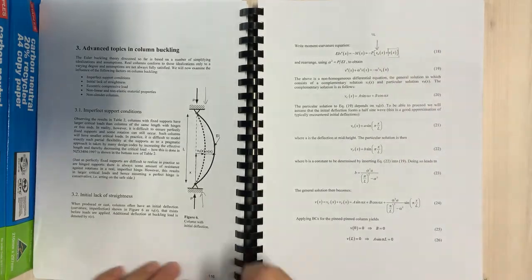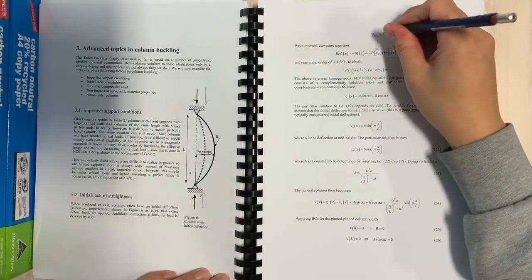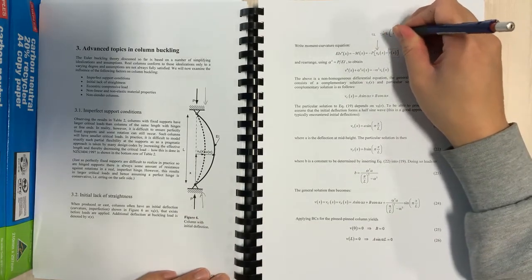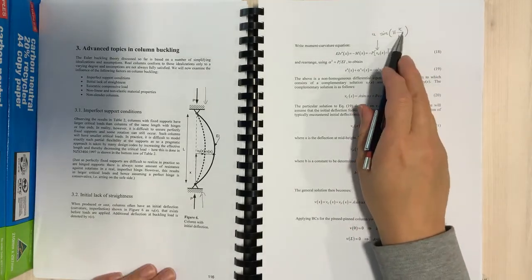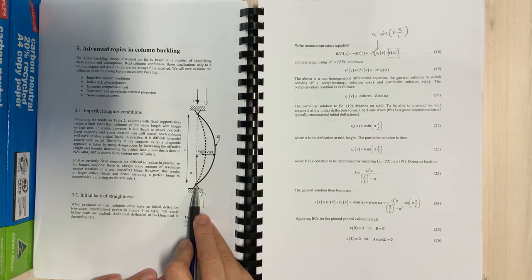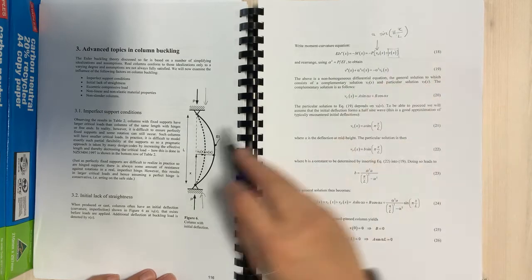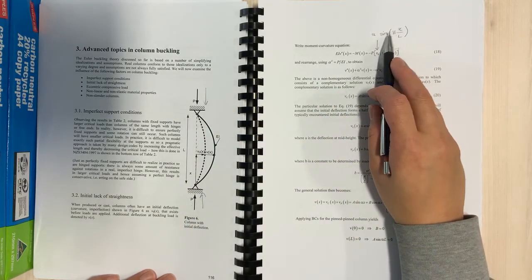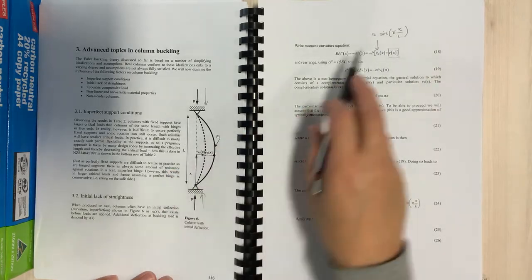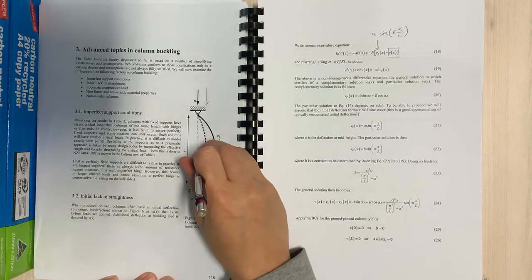A is the amplitude of the imperfection, and then just so that it matches, it would have to be sine pi x over L. We can just check that when x is equal to 0, the sine of 0 is 0. When x is equal to L, then that becomes sine of pi, which is 0. So the initial imperfection would follow this shape, with the magnitude at the center being your A.